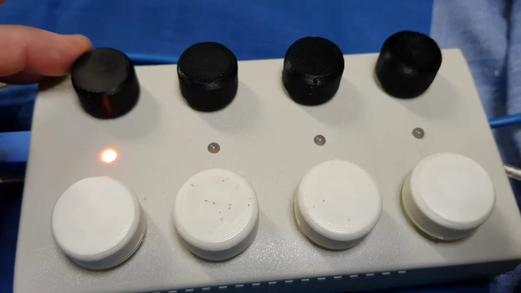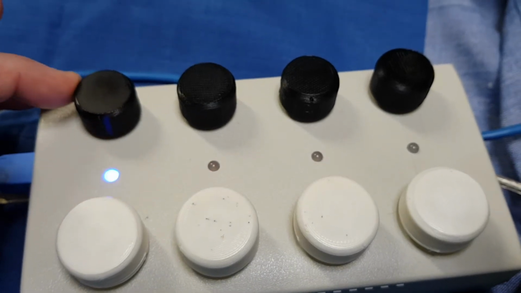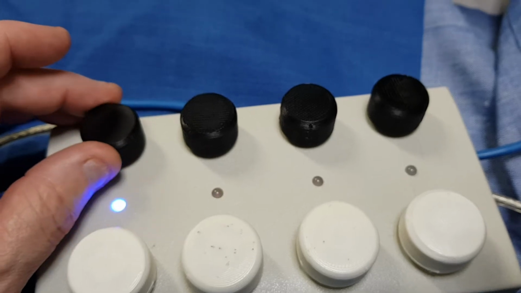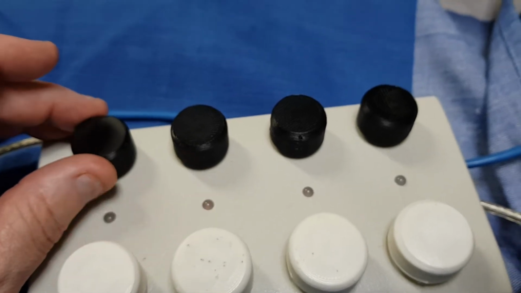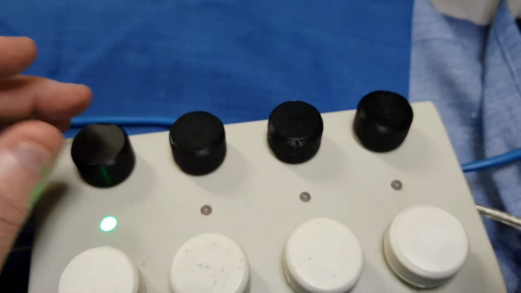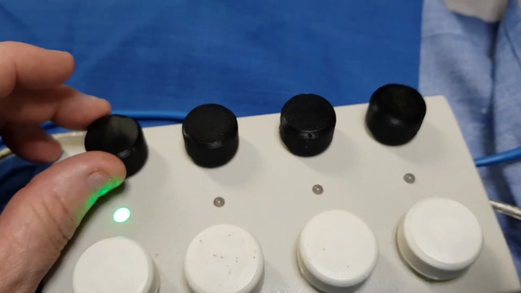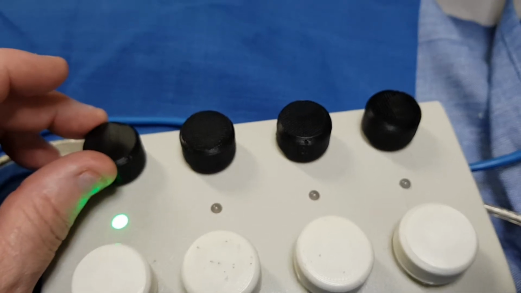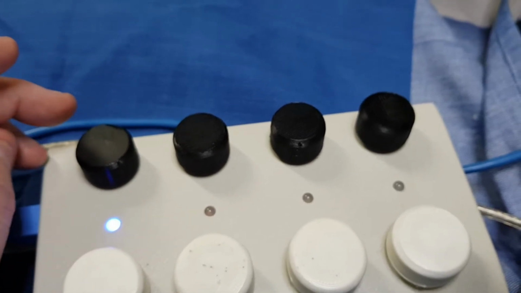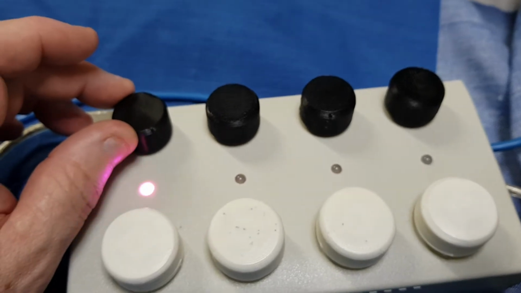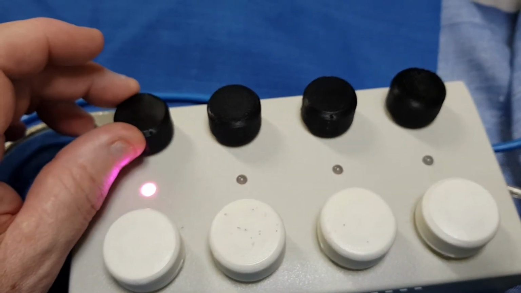Where was I? We're at focus, and then zoom is green, so that will allow you to control the zoom. Blue magenta is aperture, which doesn't do anything at the moment until it gets implemented by ATEM.